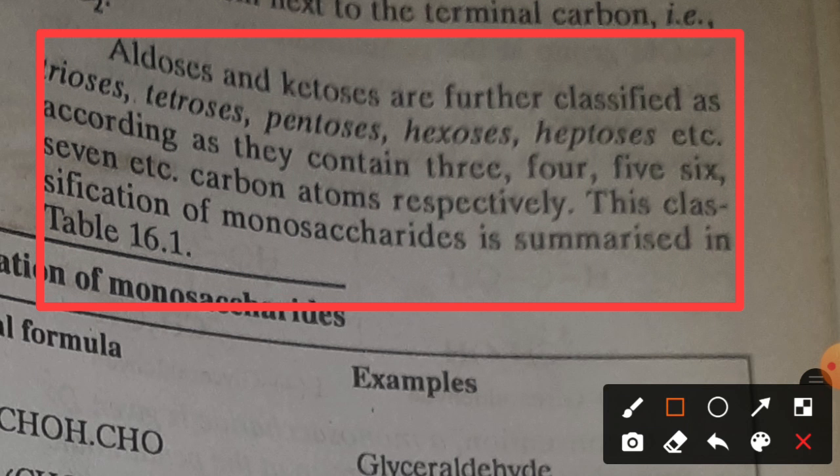So aldoses are aldotriose, aldotetrose, aldopentose, aldohexose, aldoheptose, and ketoses are classified as ketotriose, ketotetrose, ketopentose, ketohexose, ketoheptose, like that.